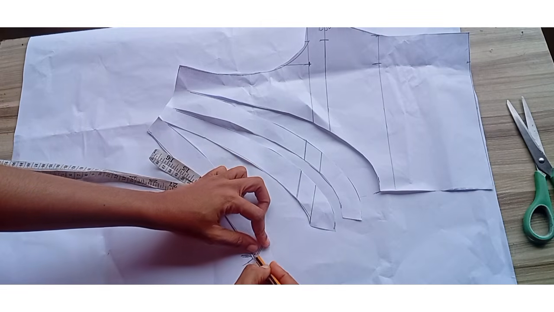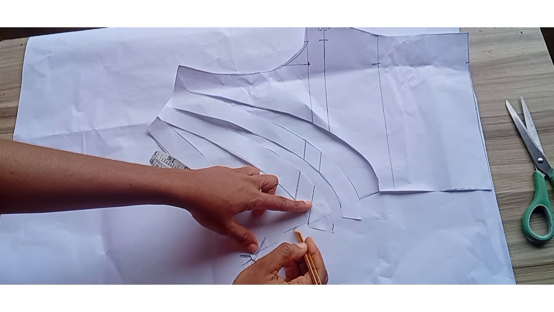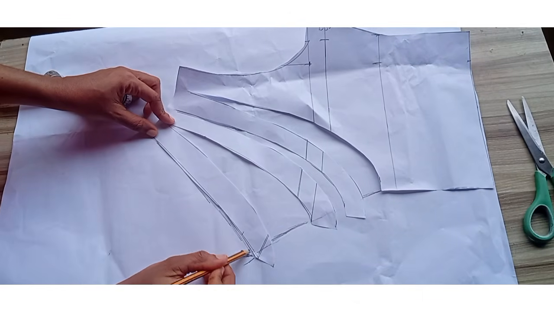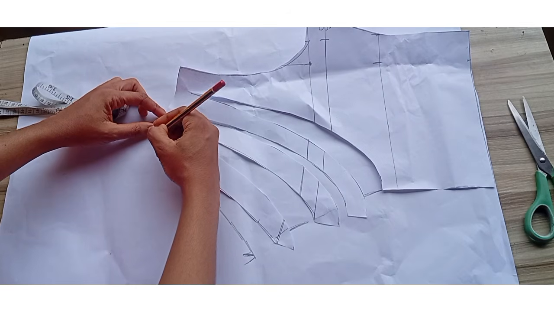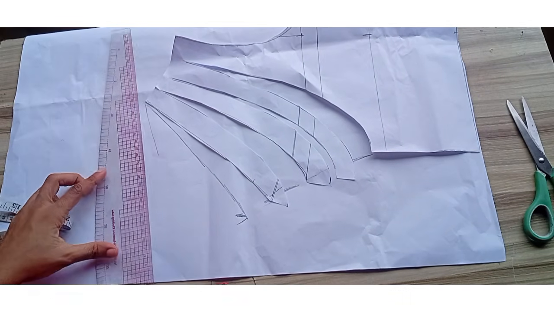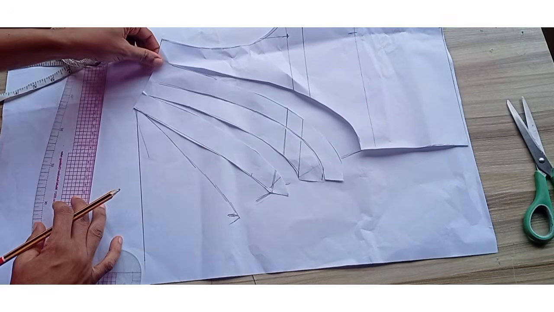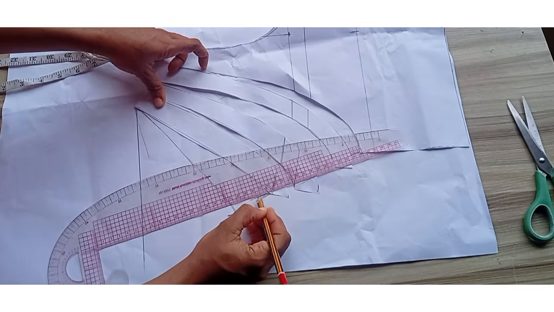So from this point now, I'll just cut through. After marking this, make sure that you trace out the line. If you notice, I didn't really follow the shape there because I just want to have a little blockish effect and not have something that is too pointy that I'll still need to trace out. So I'll just go ahead and cut this part, then I'll connect it back to my pattern this way.